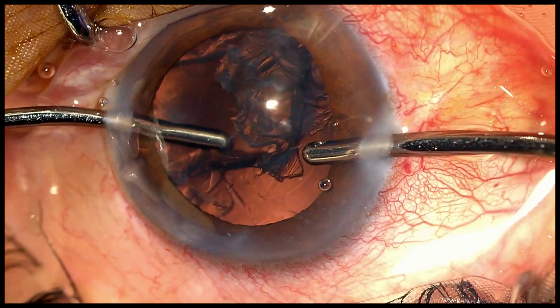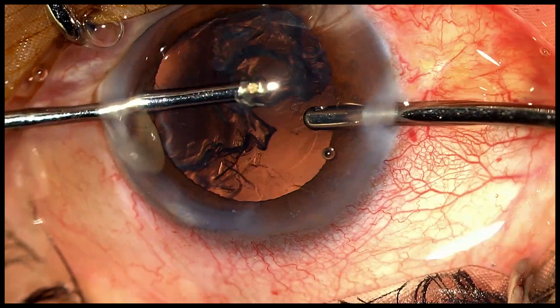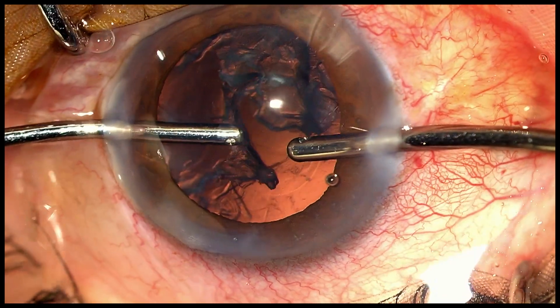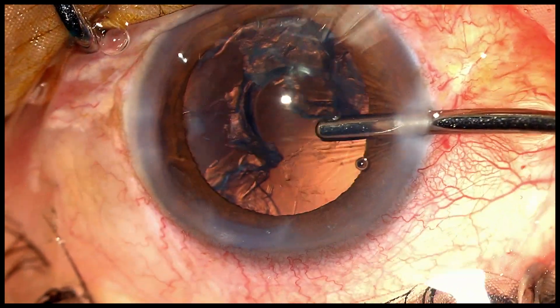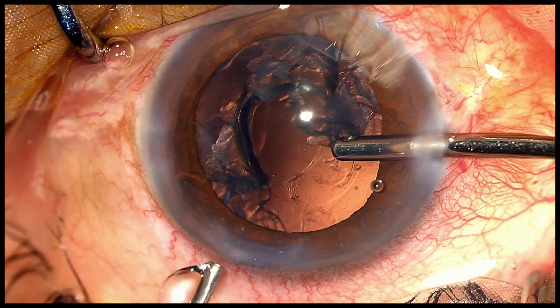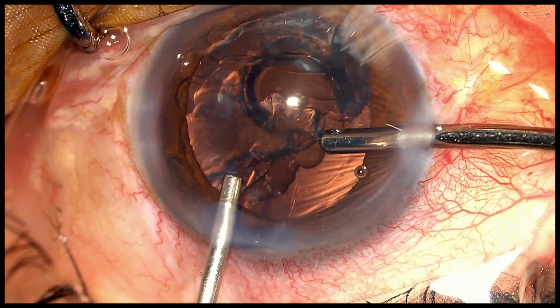As I proceed with the aspiration of the epinucleus, I can notice that the underlying tear seems to be enlarging. So I remove the aspiration cannula and perform a viscofluid exchange to prevent any vitreous herniation.